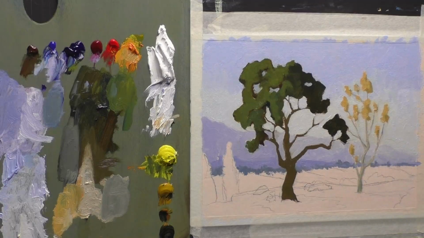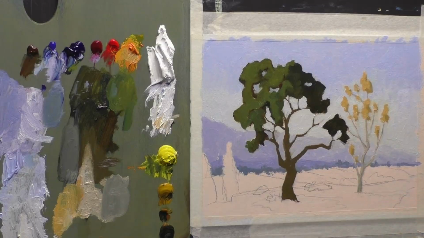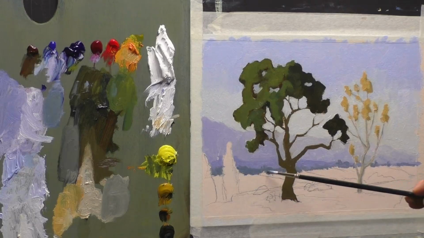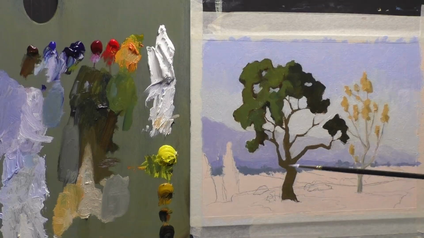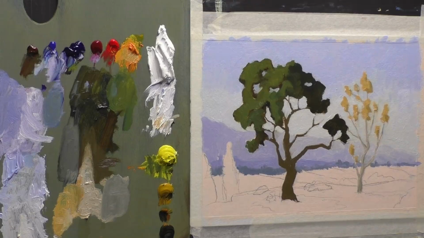Okay, so it's just to get something together there. Some lines will be straight there, some lines a bit curved, and now there's the tree here.